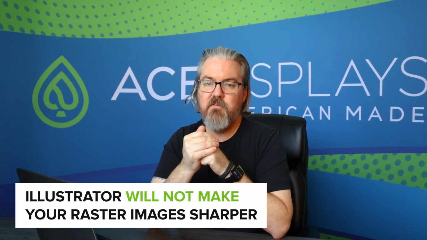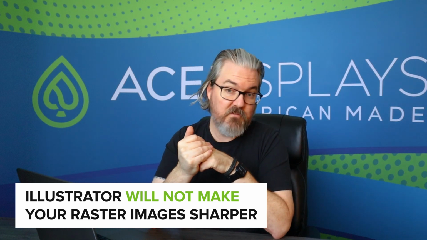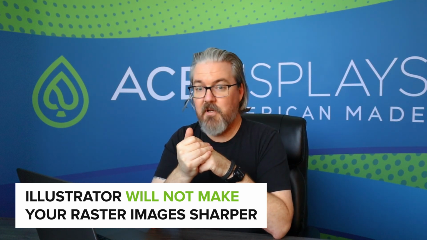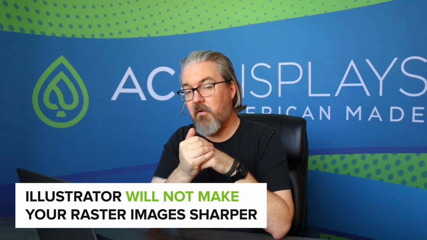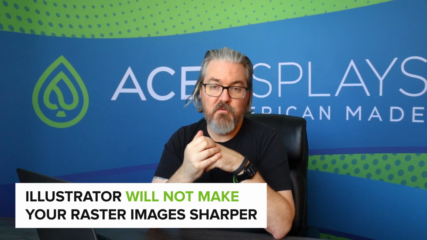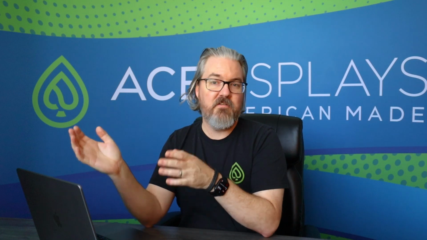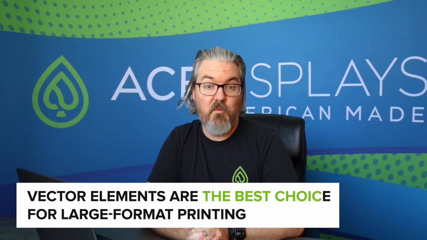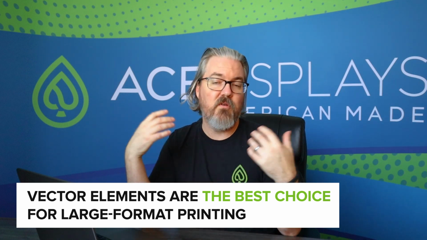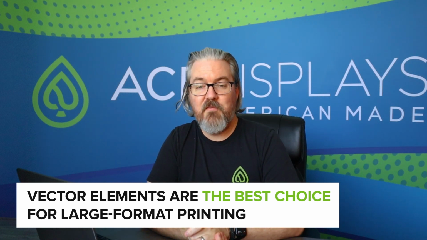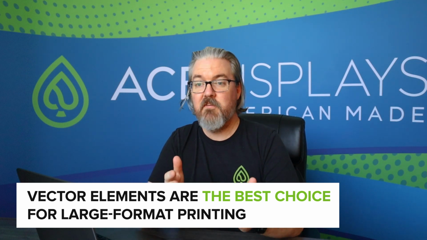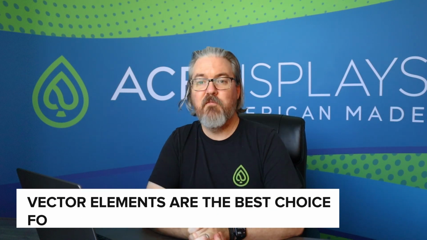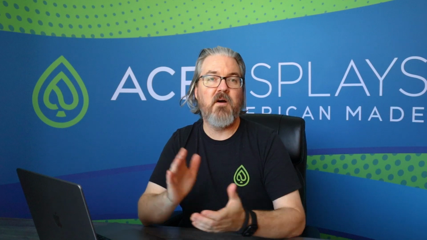If your design includes raster images with a low pixel count, these images will still print with a fuzzy, low-quality appearance, no matter what application you use for design. So, in conclusion, although rasters and vectors each have their own benefits, vector elements are a clear winner when it comes to designing for large format displays. Vector graphics will always print with clear, crisp edges in any situation. Avoid the stress of pixelated prints by using vector elements as much as possible in your designs.